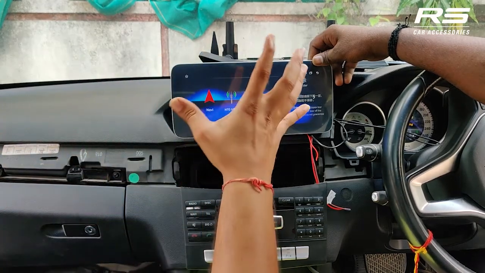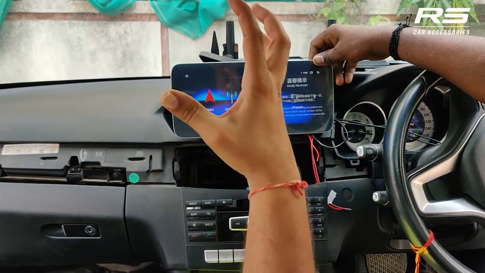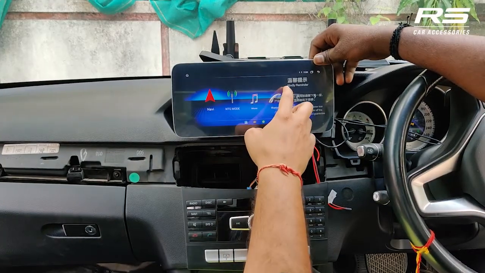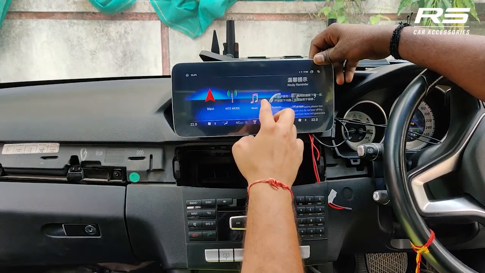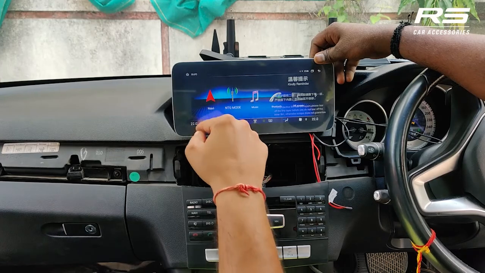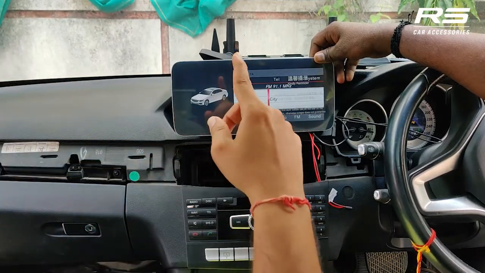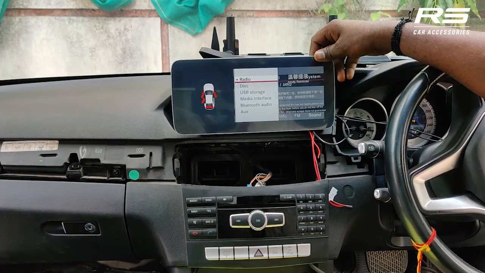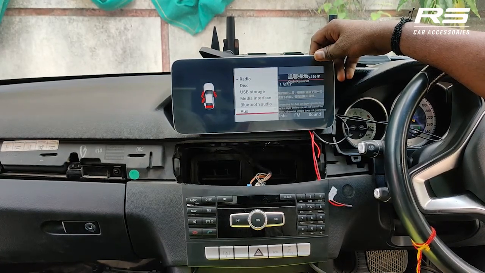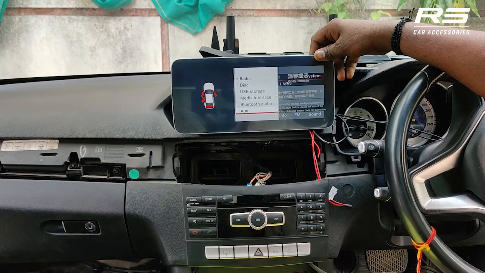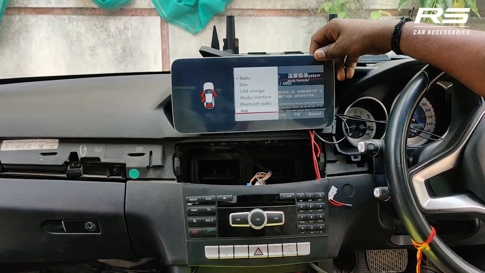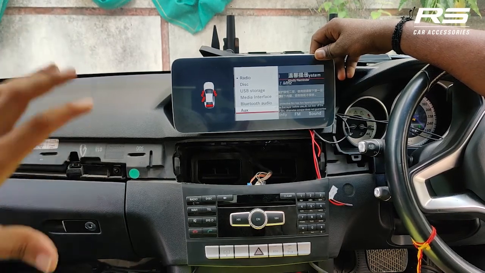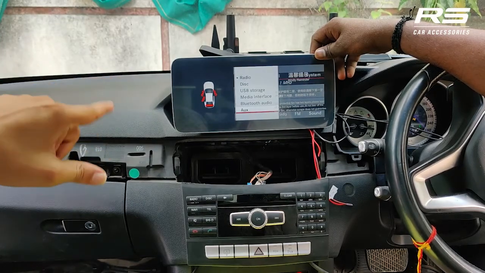Then you can use the Android, and if you want to listen to the music on Android, you have to go to NTG mode. Make sure in audio you select aux. Make sure, else you won't be able to hear the Android music in your car. Make sure you select aux from audio.